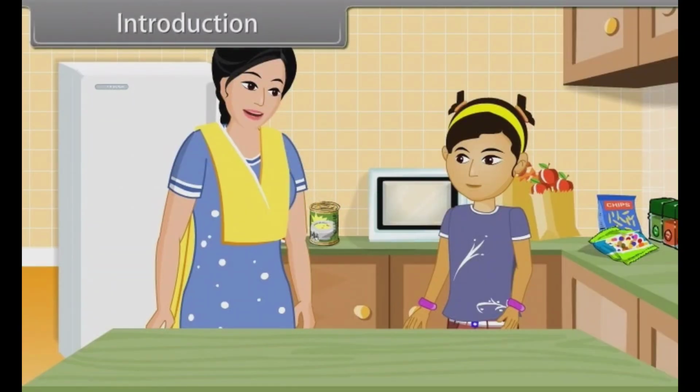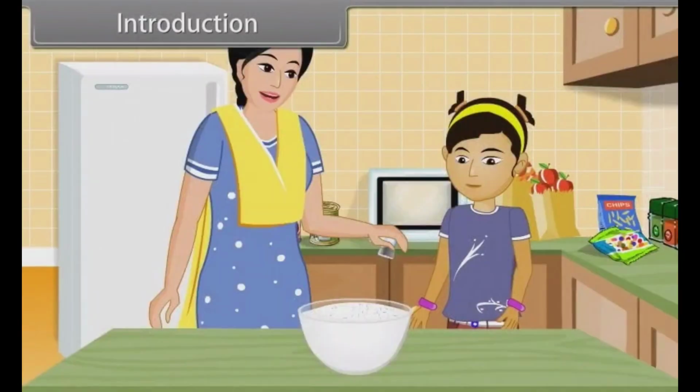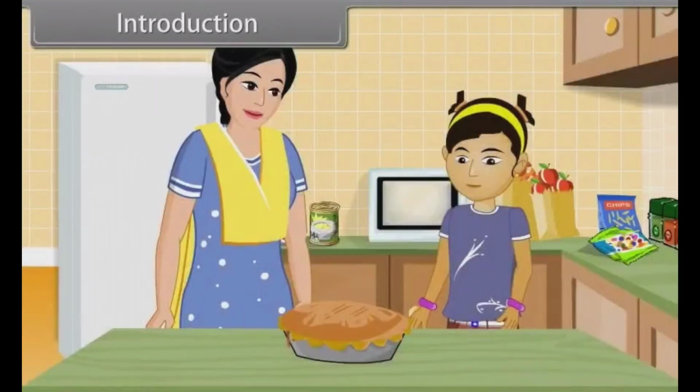Divya, today I will show you how to make a delicious cake. Mother, I would love to see that. First of all, we took a bowl and put all the ingredients in it to make a paste. Then, we add baking soda in the mixture. Now, it's ready for bake. Now our cake is ready to eat. It is looking quite good.